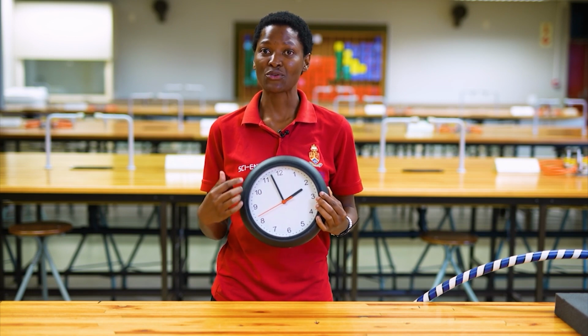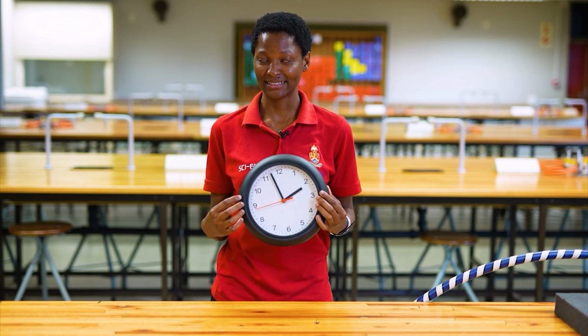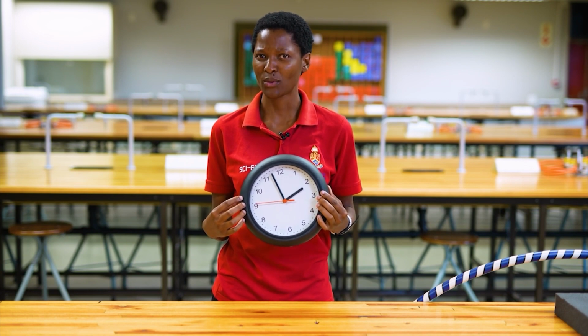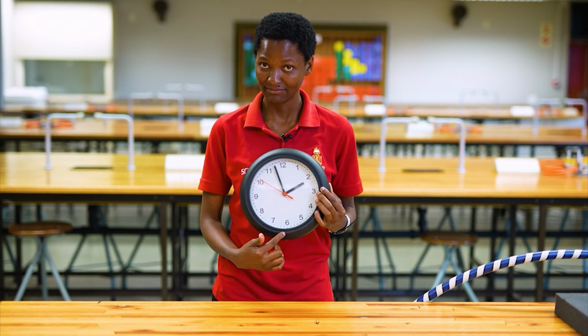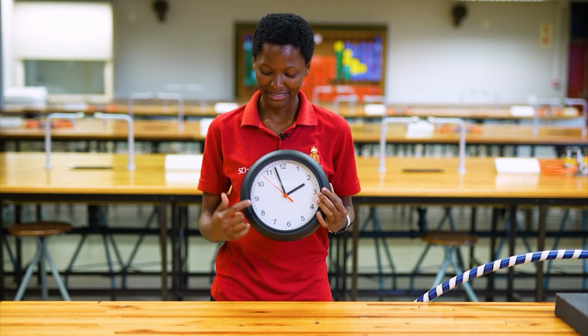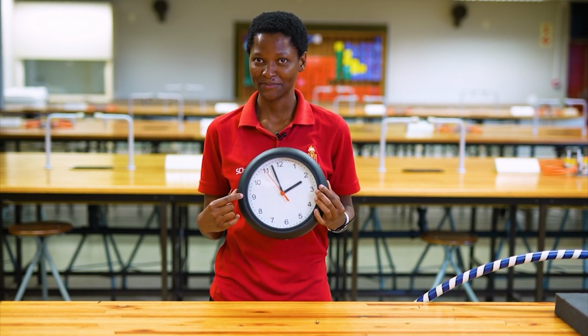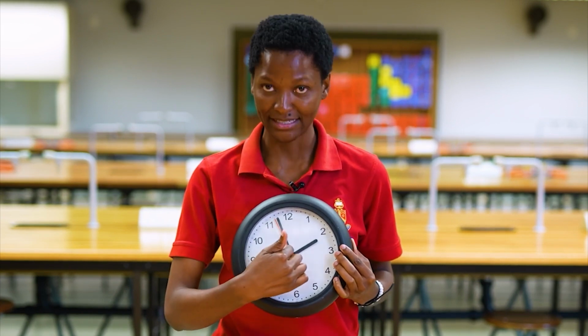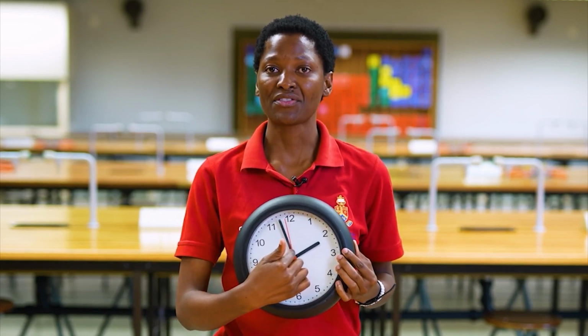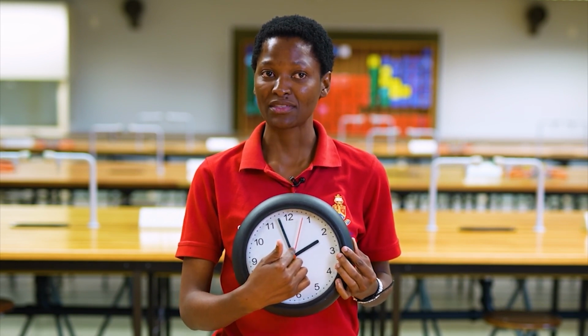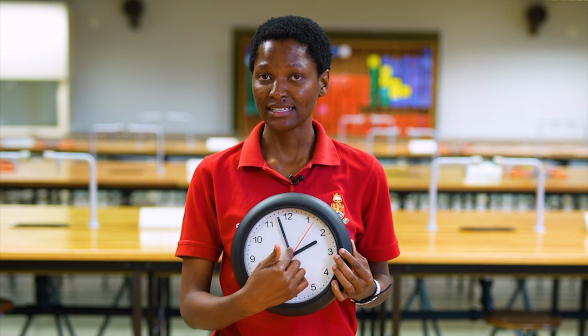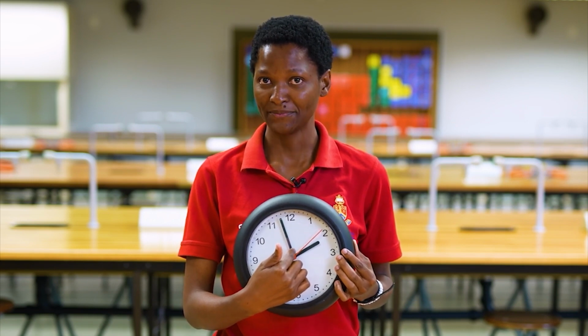These 3 hands rotate around an axis. Now, can you tell me where the axis is on a clock? Is it here? No. Is it here? No. It is in the center. So all the 3 hands rotate around the center. So this would be the axis of the watch.